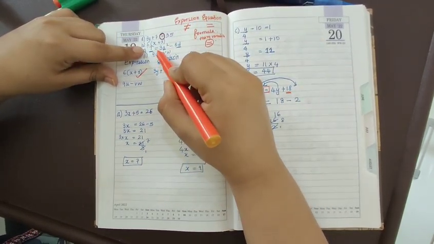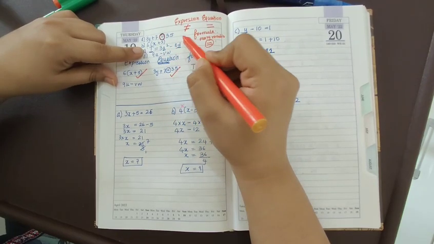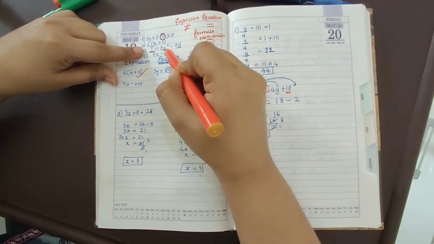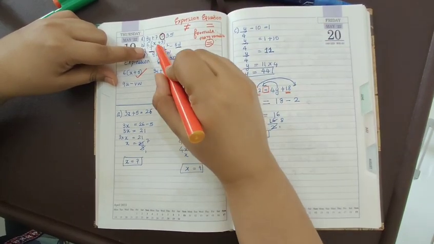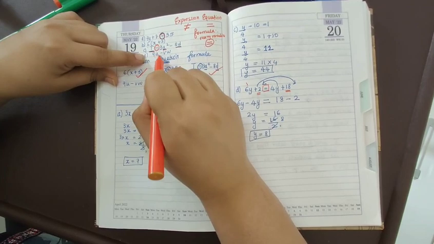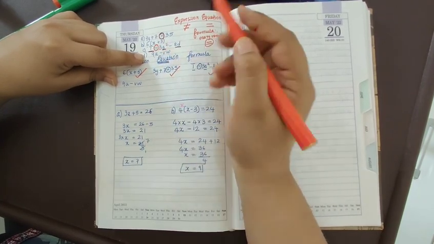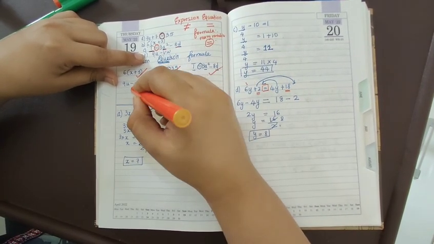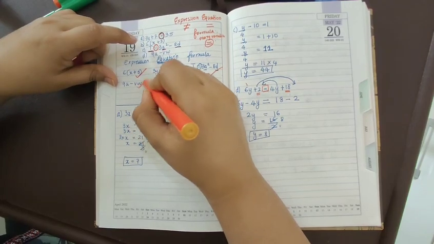Next thing, it is t is equal to 3a square minus 8d. There are a lot of variables out here. That's one trick to find out. And also there is an equal to sign. So it's going to be a formula. Okay, 9u minus vw. Again, there is no equal to sign. That is why it is going to be an expression.